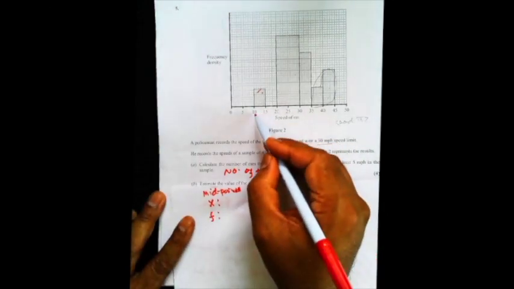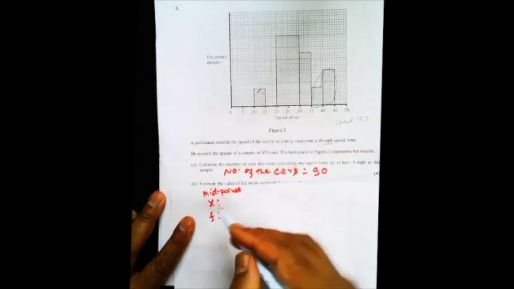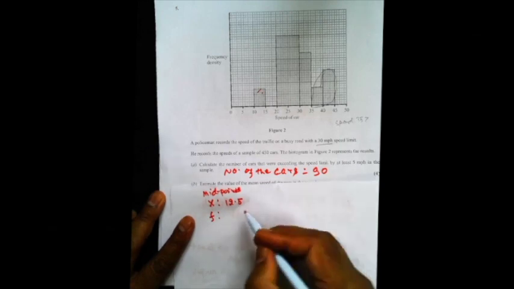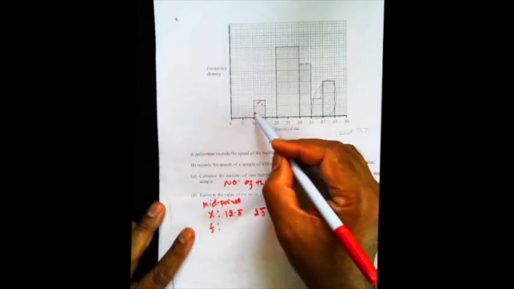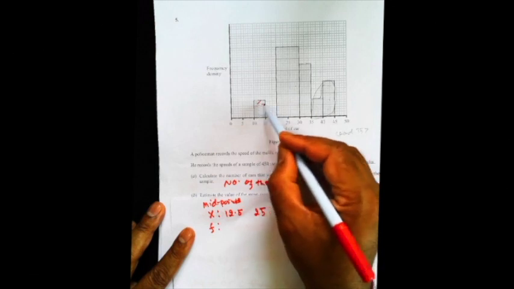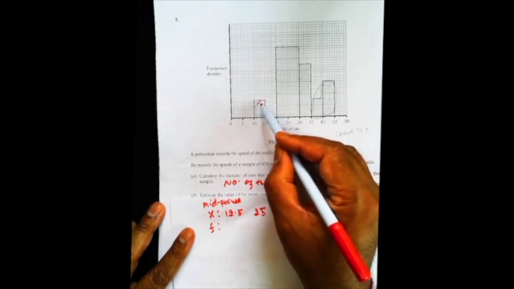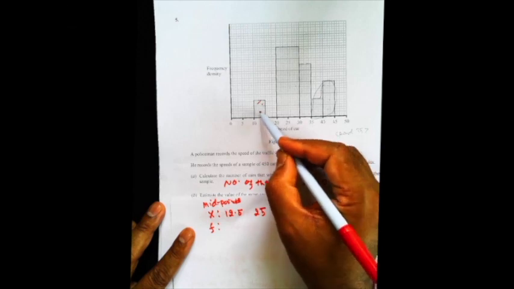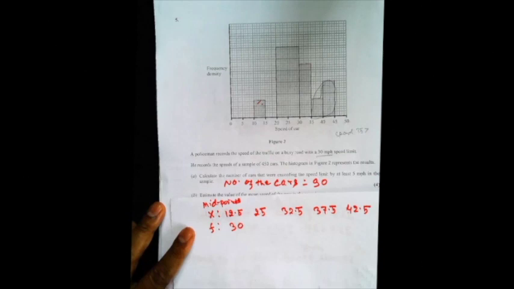The midpoint of this class interval is 12.5, and lastly it is 42.5. Then the frequency of the class: one box is 20 cars, half a box is 10 cars. So altogether in the 10 to 15 class interval there are 30 cars.